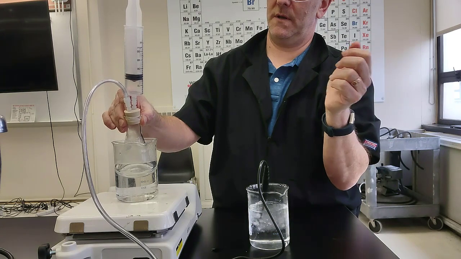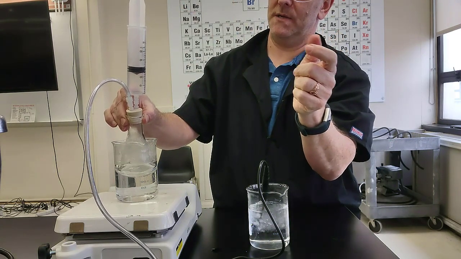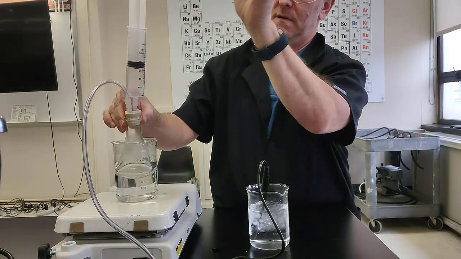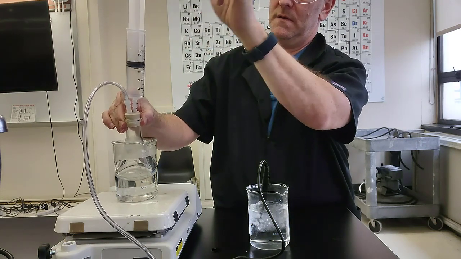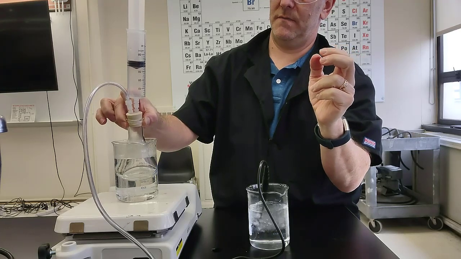Immerse it in the water a little bit. See how it bounced up much higher that time? And higher still. And higher still. We're at 35 milliliters now.